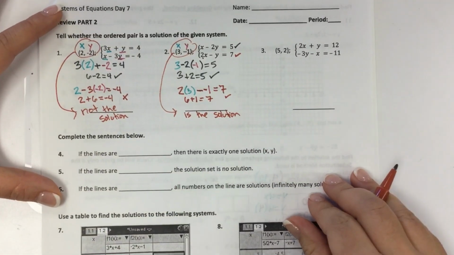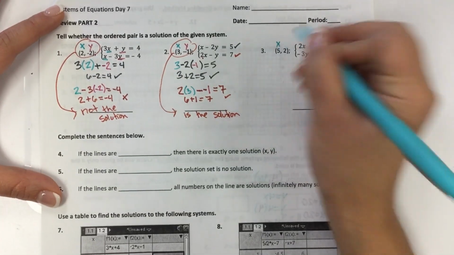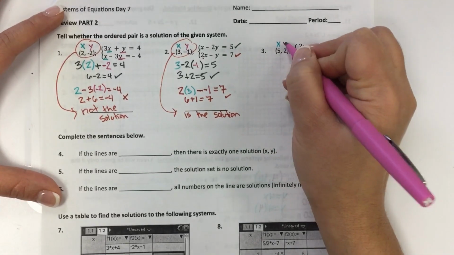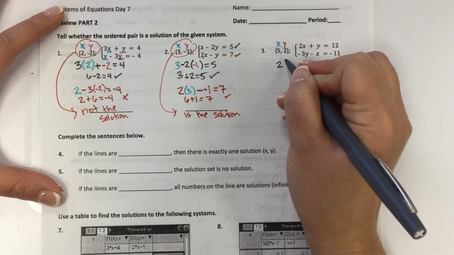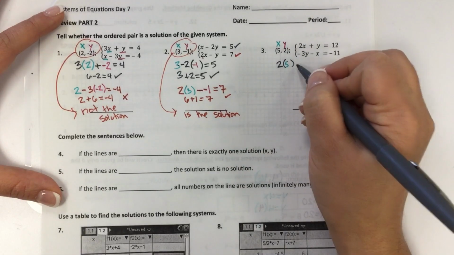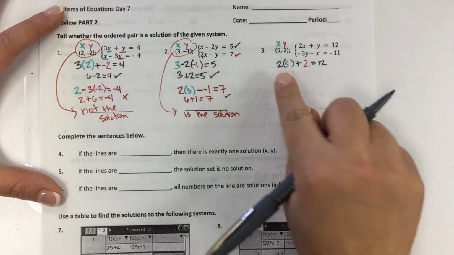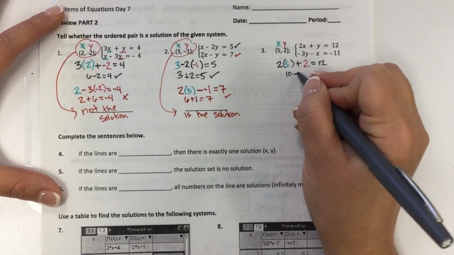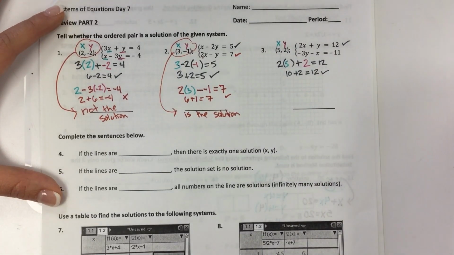Okay, and then we have the same one for our last problem. Same thing, point means we have an x value followed by a y value, and we're going to input them in to see if we get true statements. Starting with my first equation, I have 2. I'm going to multiply by the x value of 5. Then we're going to add the y value of 2. And we want to know if that comes out to +12. 2 times 5 is 10. 10 plus 2, does that equal 12? Yes, it does. So the first one is good.